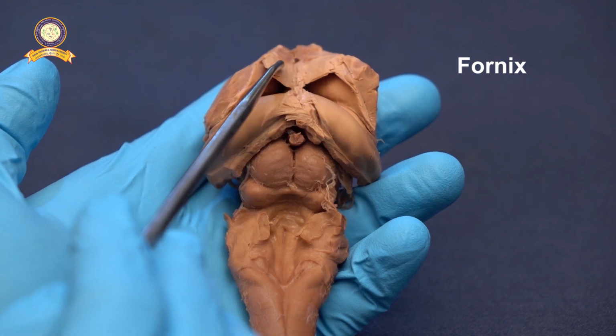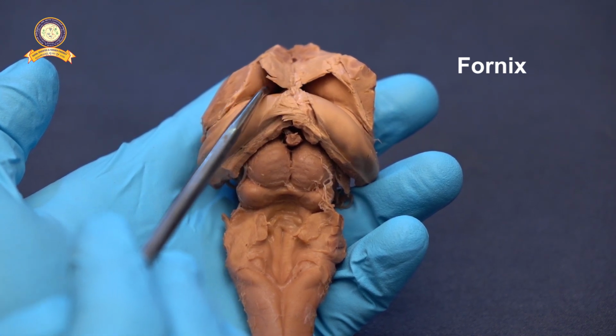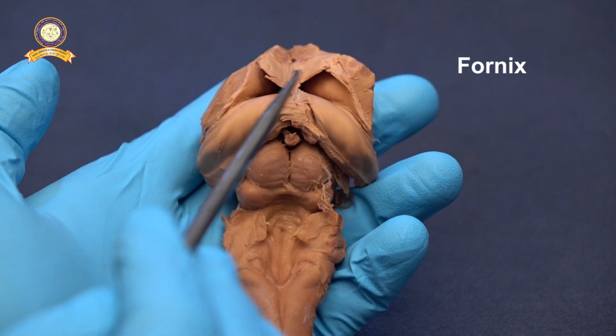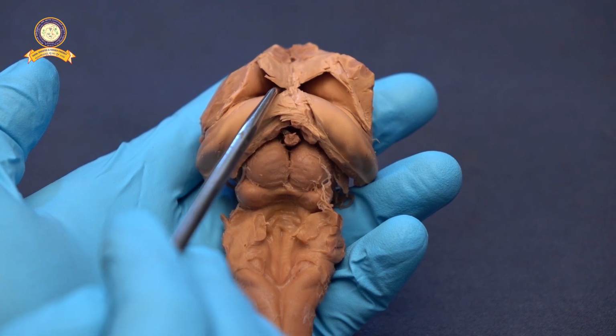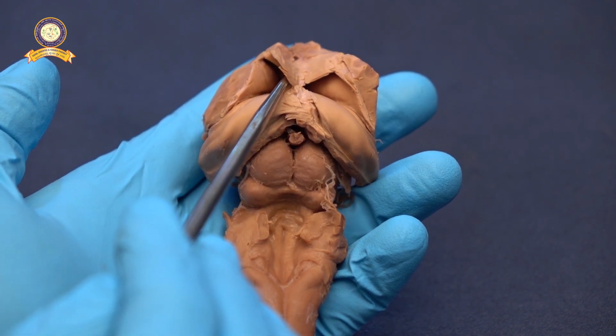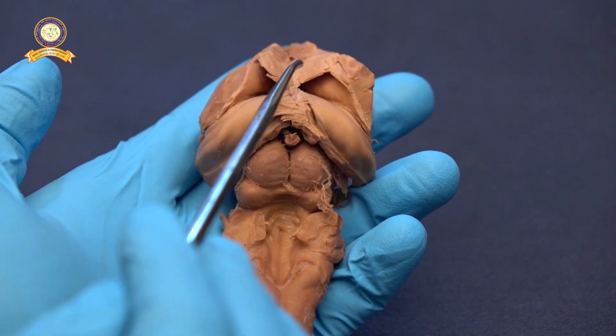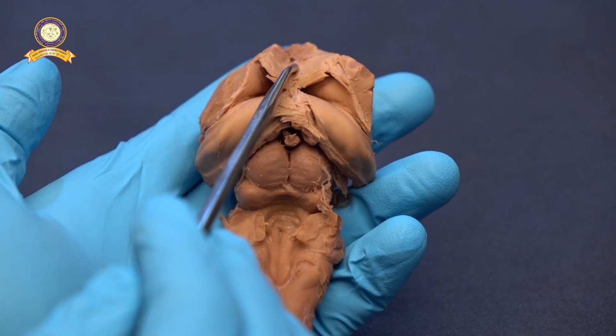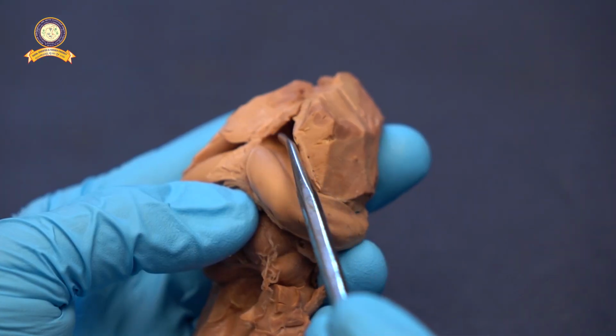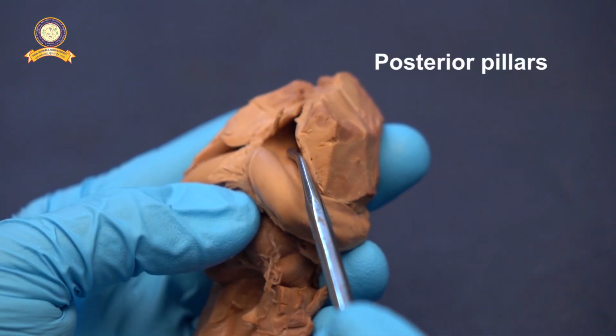Fornix. The fornix is a median body below the corpus callosum, with which it is continuous at each end. It consists of the body centrally, a pair of anterior pillars, and a pair of posterior pillars.